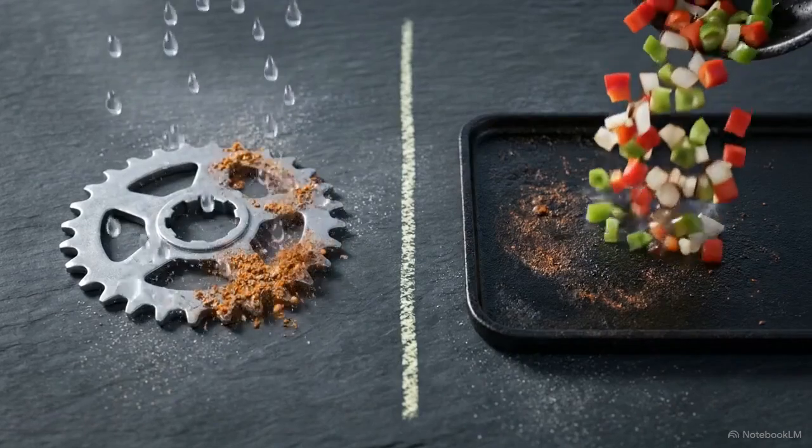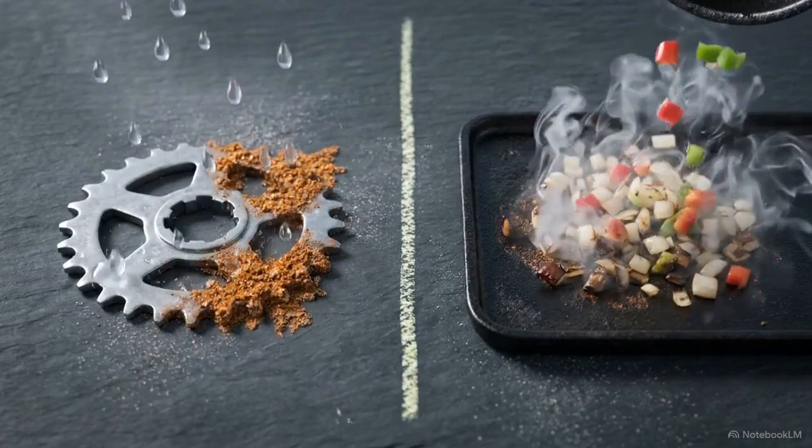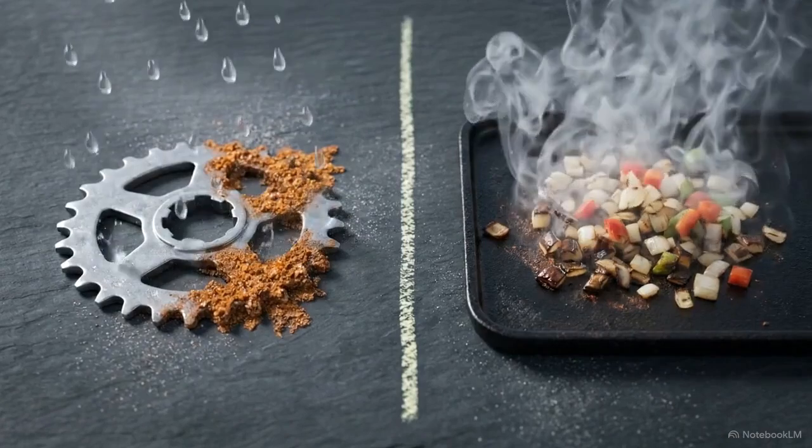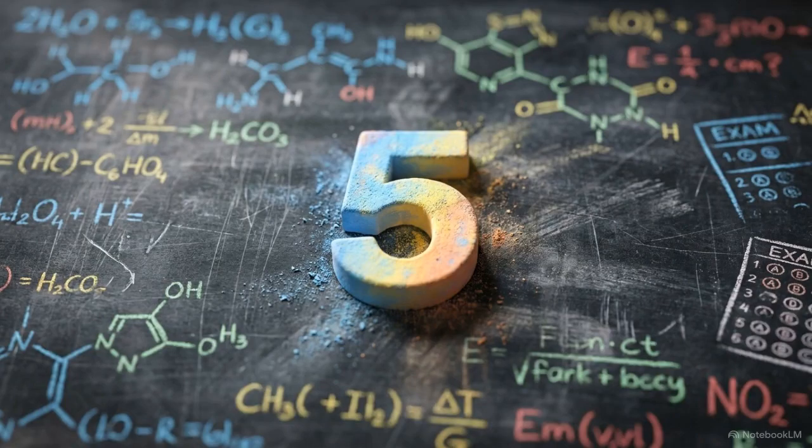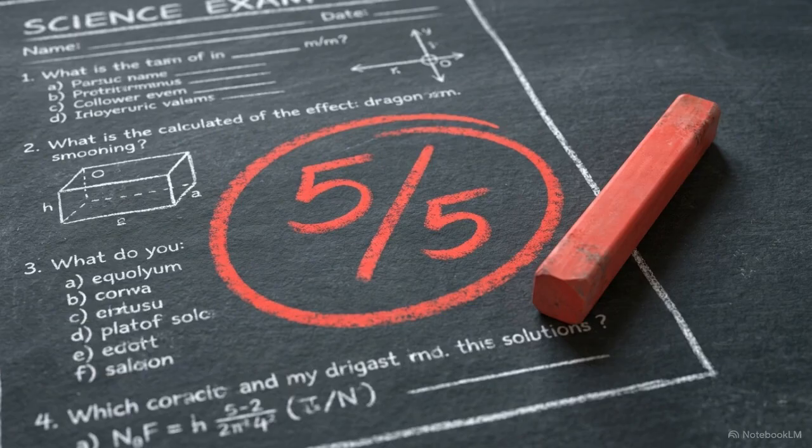Leave a bicycle out in the rain and watch it rust, or throw raw ingredients onto a hot pan, you are watching a microscopic war. These events are driven by chemical reactions. Mastering the equations behind these changes represents exactly 5 marks on your board exam. We are going to secure those marks right now.